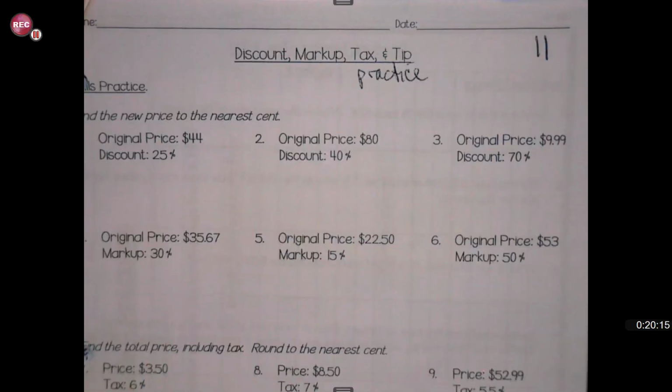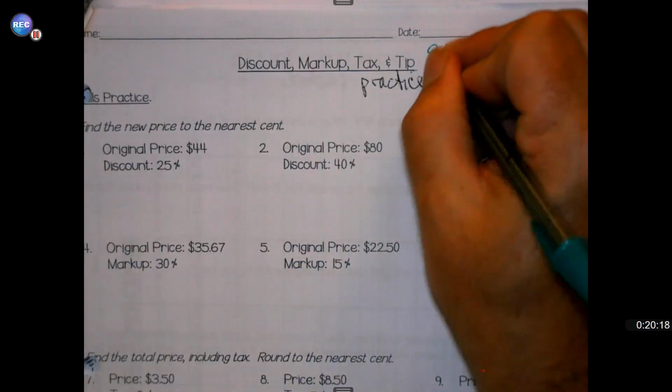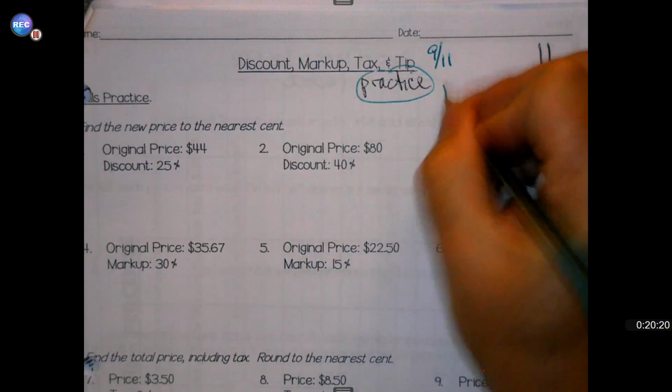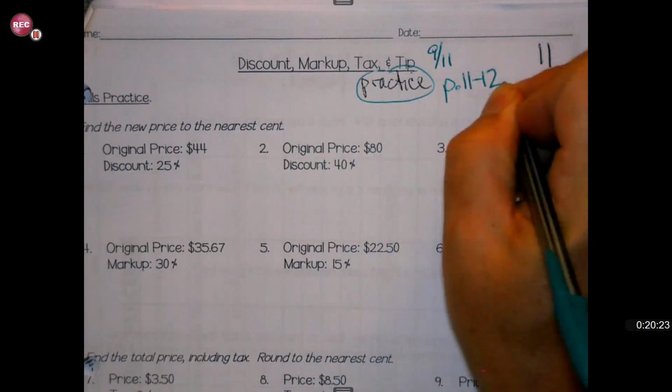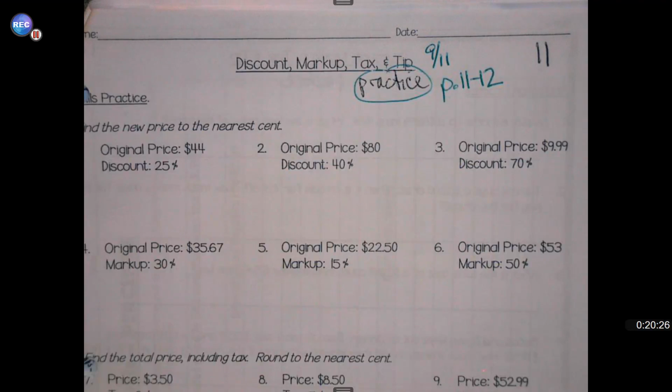So here on the next page, on 11, we're going to be working on the front and back. On the front, it's just straight, here's the price, here's the markup, here's the price, here's the tax. Find it. On the back, it's word problems. I want you to have to dig in, pull out what you need, and keep working with it. So we're on 11 and 12 with this. I do have the key up front. I got one online as well. I've checked. This one's good. This one's good. And that way, if you need to check things out as you go, you can.